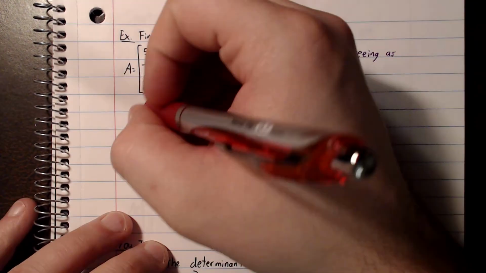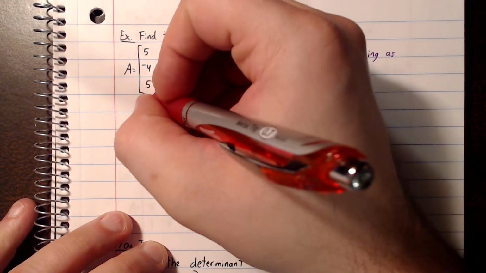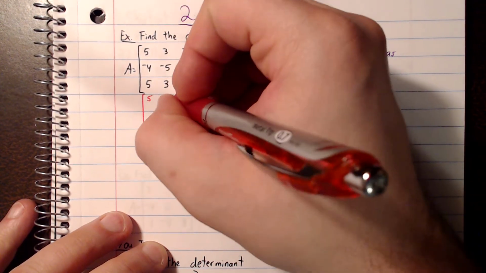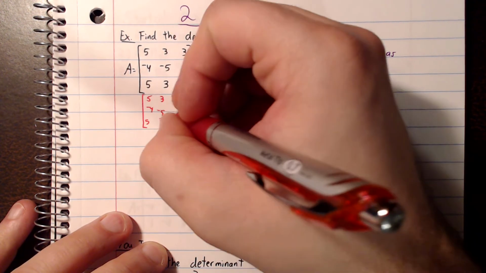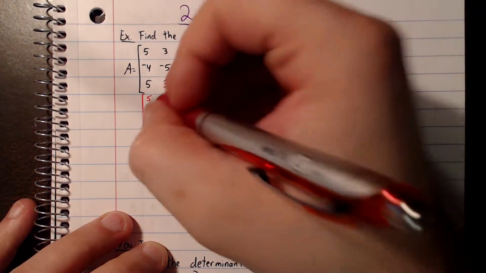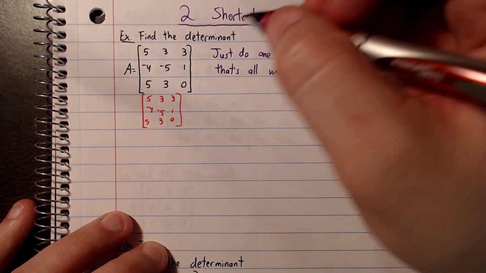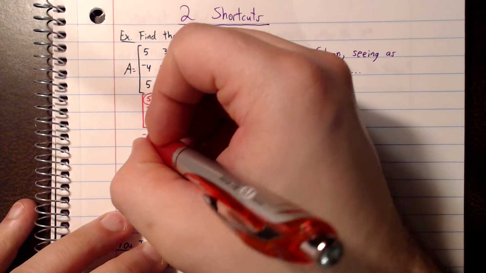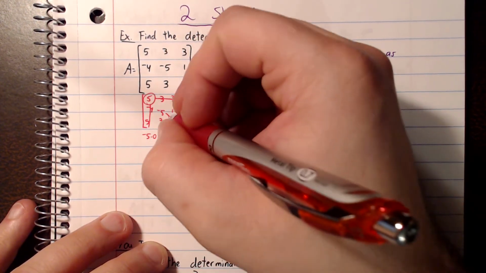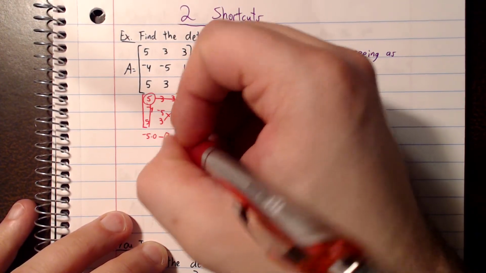Okay, we're going to do the cofactors. 5, 3, 3, -4, 5, -5, 3, 1, 0. So I'm going to do the top row. Okay. -5 times 0 minus 3 times 1.